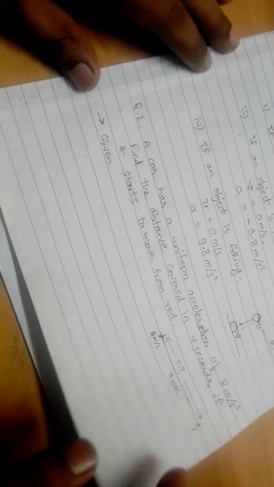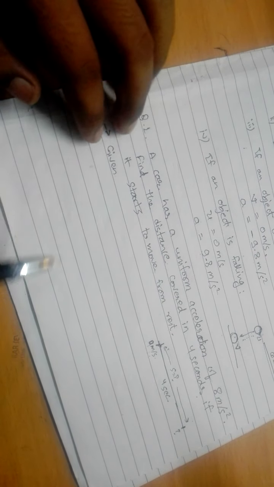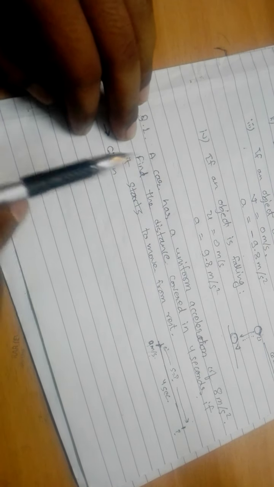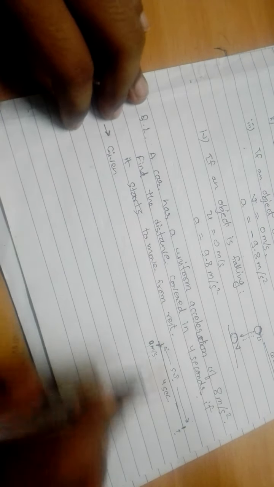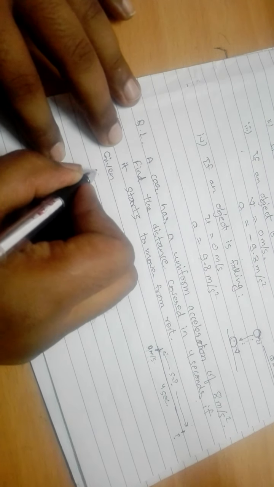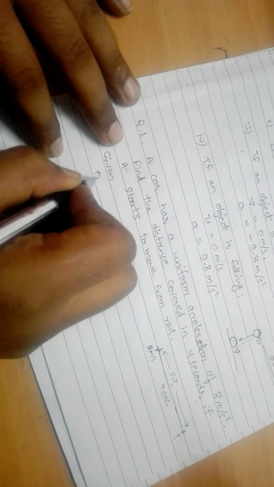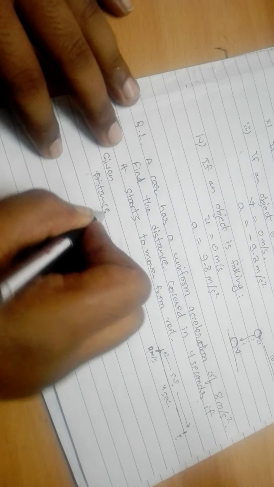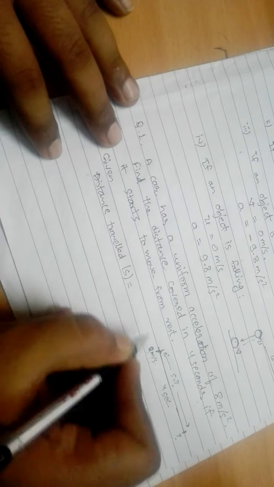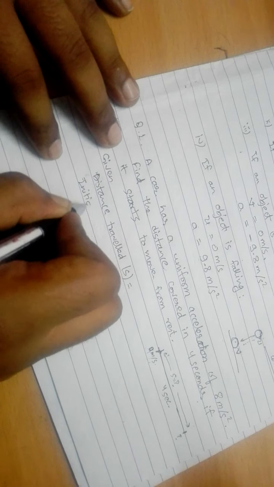I always use a systematic method whenever I attempt numericals relating to equations of motion, SUVAT. I do not check what information is given by the question first. I write down all the variables, like the distance traveled, S. We don't know what its value is.